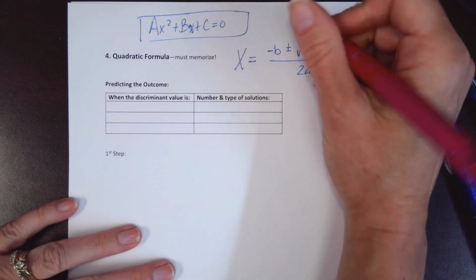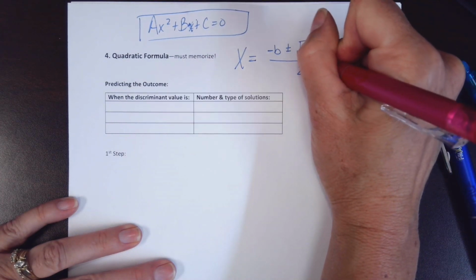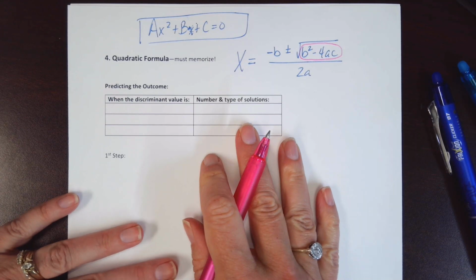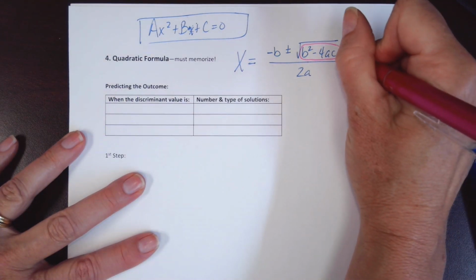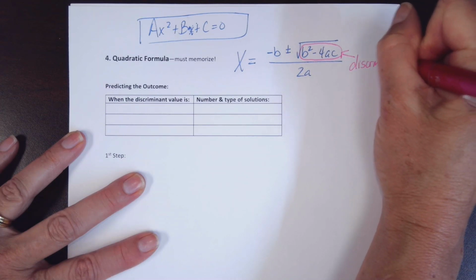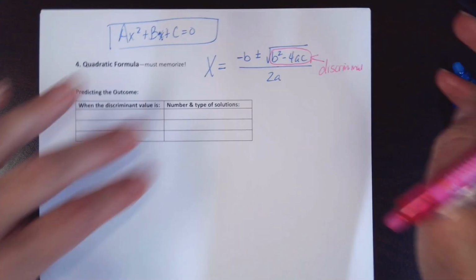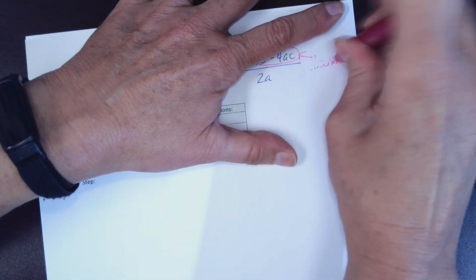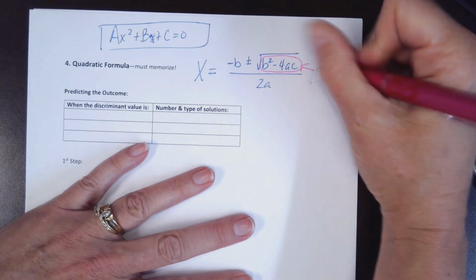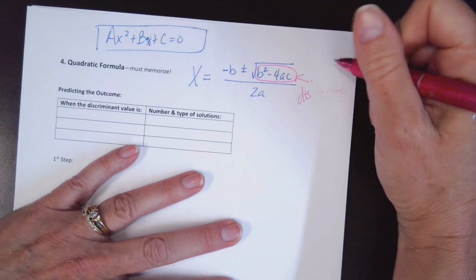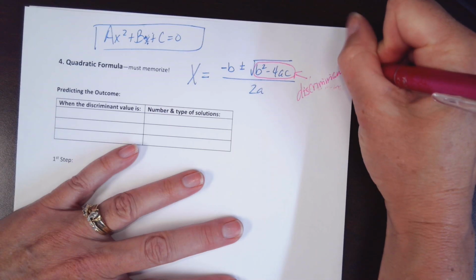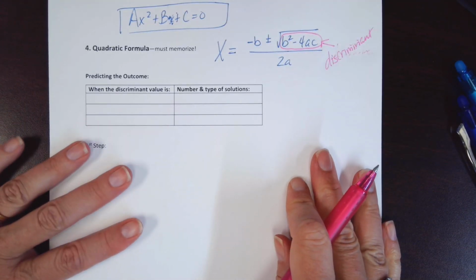Now, my discriminant is this bit that's underneath the square root. The discriminant helps us decide, or discriminate, or pick apart and predict what kind of solutions and how many. Discriminant, b squared minus 4ac.